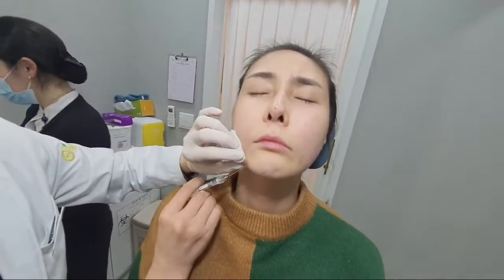See that this area that he's about to inject, it's sunken. Using the filler to fill in the sunken area to give it a little more voluminous look. 오케이, 됐습니다. 그 다음에 이제 C를 조금 볼까요?